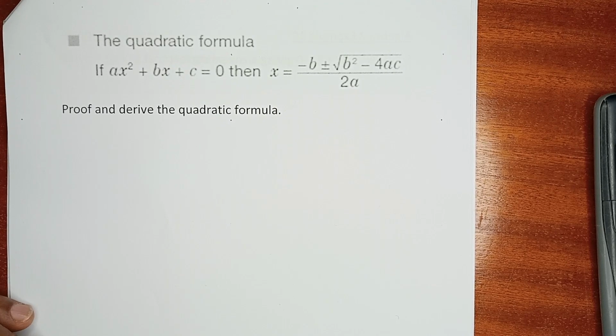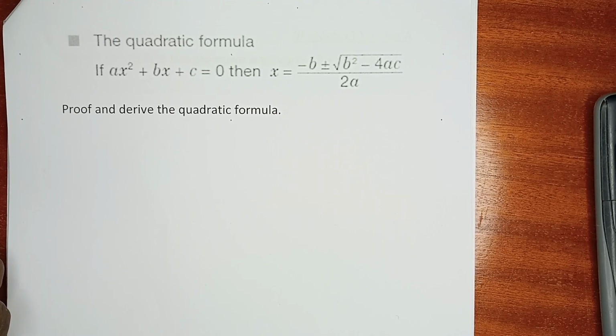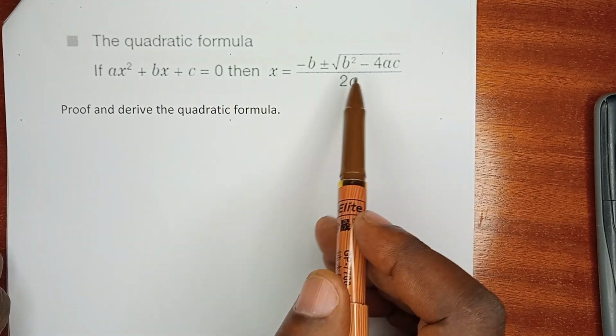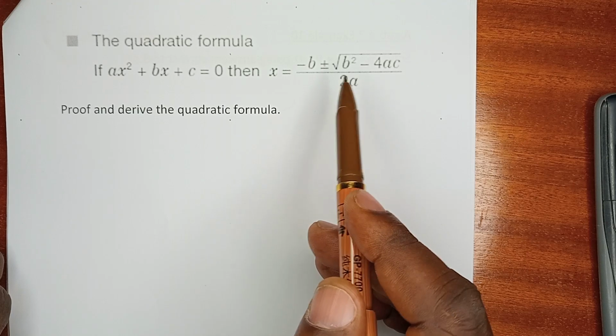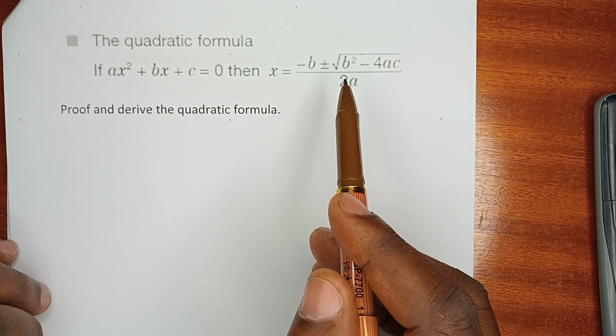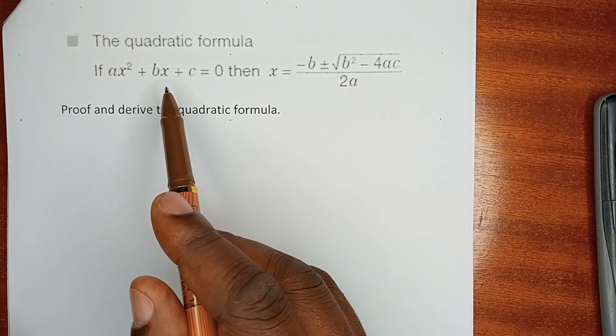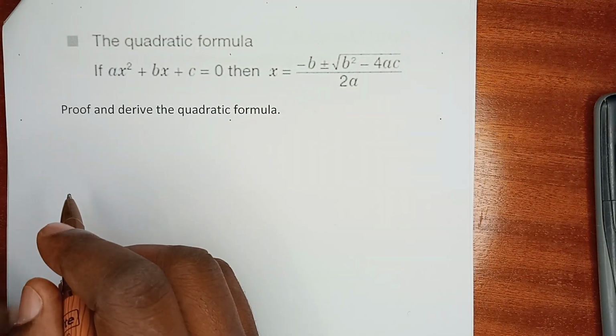We have something special this morning to do. We have understood solving quadratic equations using the factorization method. We have understood solving quadratic equations using completing the square. And now we want to introduce ourselves to solving quadratic equations using the quadratic formula, as shown. But first and foremost, before we learn how to use the formula, it is important to know how the formula comes about, how we can derive the formula from a general equation of this nature. Let us get started.